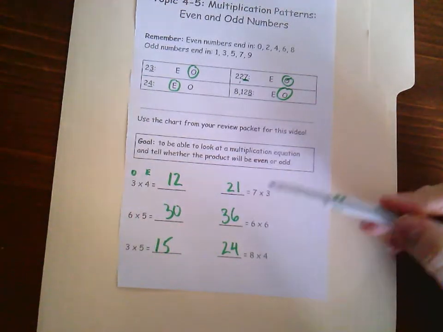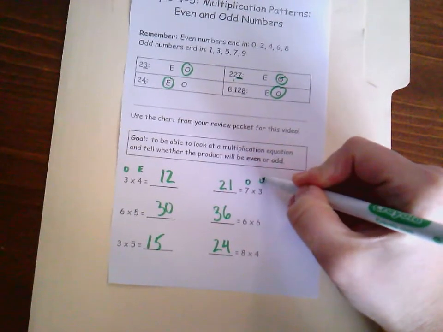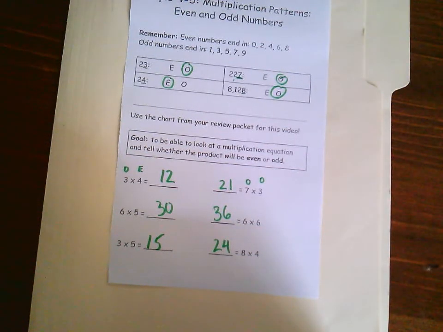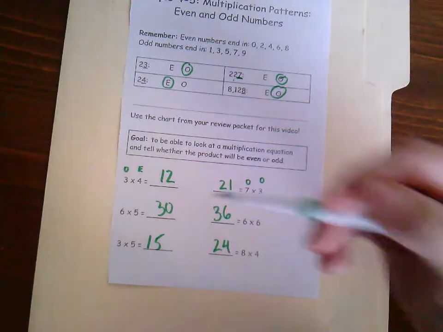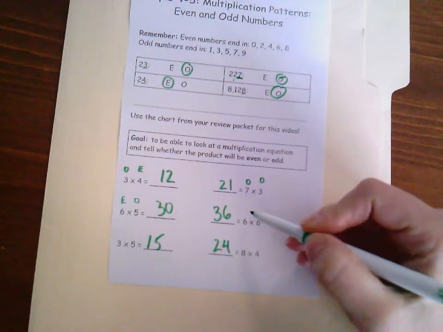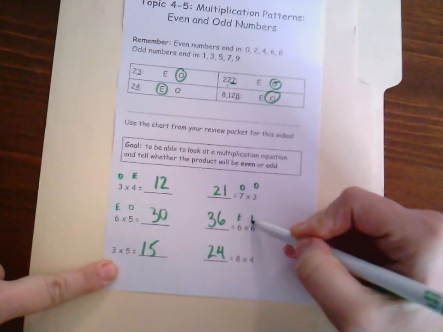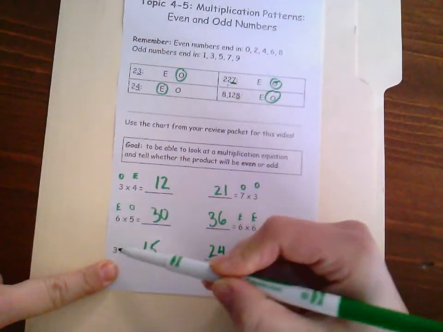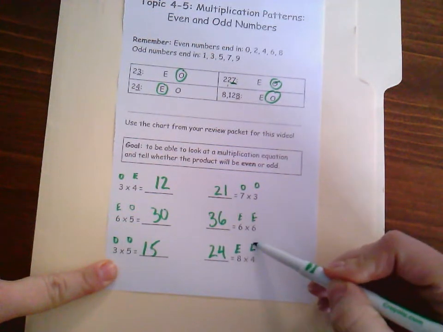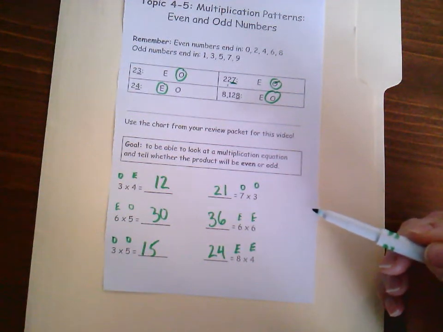And then over here I'm looking and I see we have 7 and 3. 7's odd, 3 is odd. So I notice that odd times odd gave us an odd product that time. 6 times 5, we have an even and an odd number. 6 times 6, we have 2 even numbers, and that gave us an even product. 3 times 5, odd, odd. 8 times 4, even, even. So taking a look at this, we want to come up with a rule.